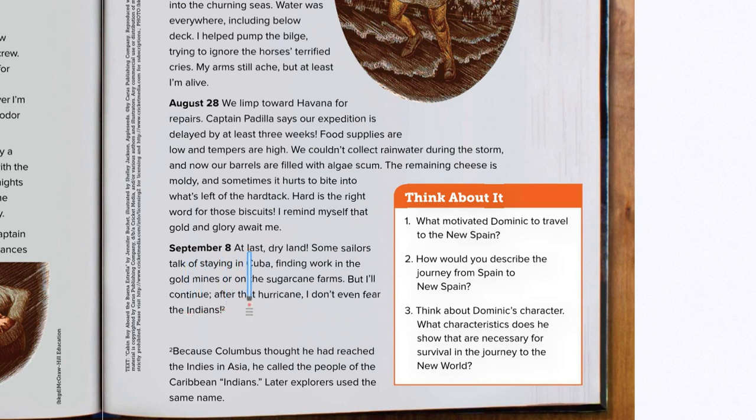September 8th. At last, dry land. Some sailors talk of staying in Cuba, finding work in the gold mines or on the sugarcane farms. But I'll continue. After that hurricane, I don't even fear the Indians. And then there's a 2 right there, and that corresponds to this 2. It says, because Columbus thought he had reached the Indies in Asia, he called the people of the Caribbean Indians. Later explorers used the same name.